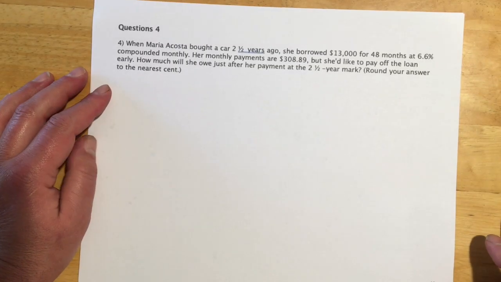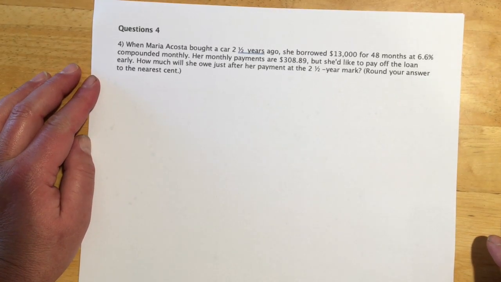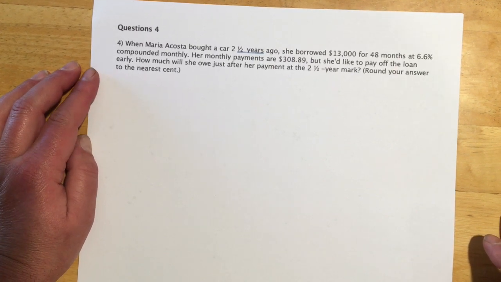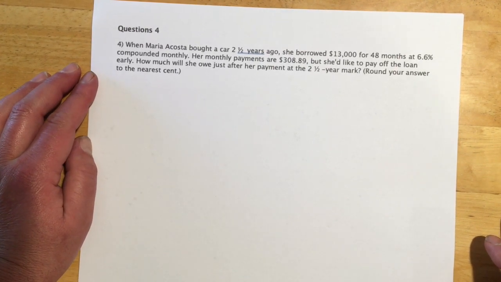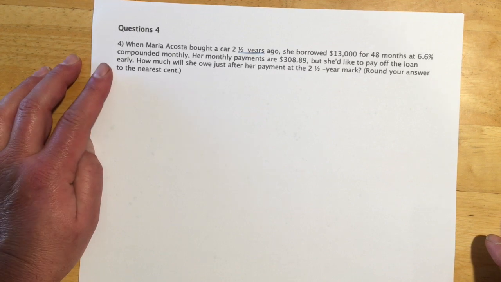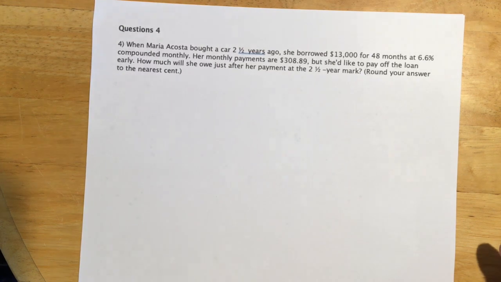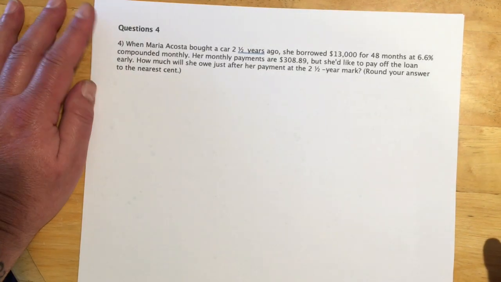Or when Maria bought a car 2.5 years ago, she borrowed $13,000 for 48 months at 6.6% compounded monthly. Her monthly payments are $308.89, but she'd like to pay off the loan early. How much will she owe just after her payment at the 2.5-year mark?